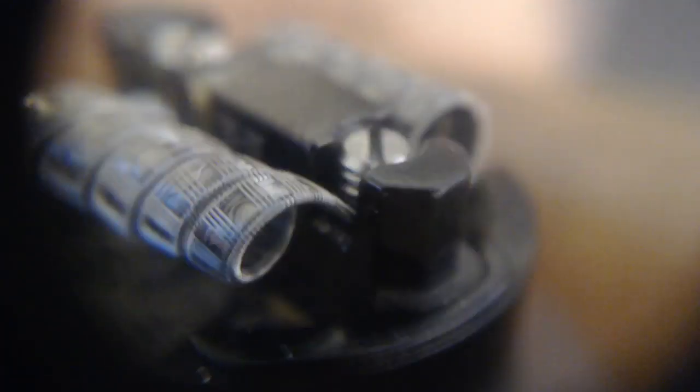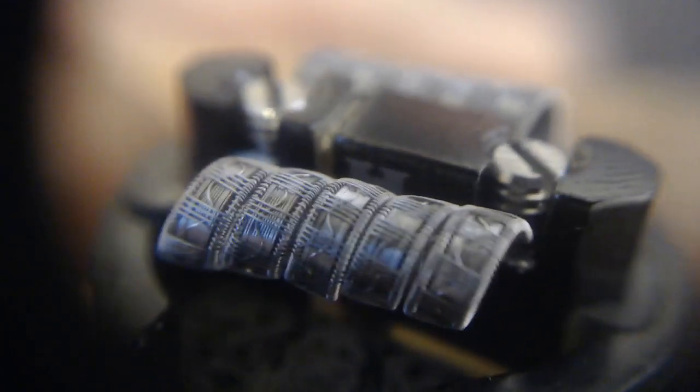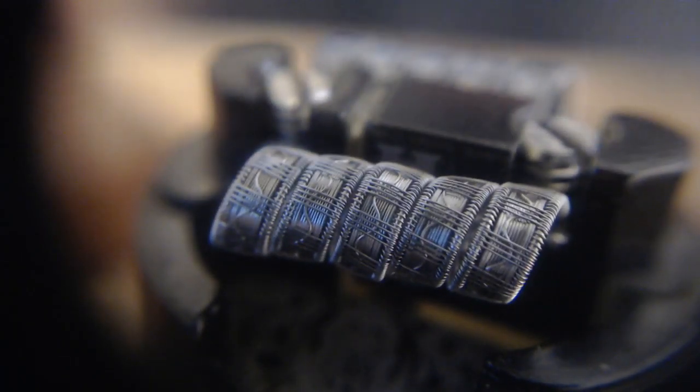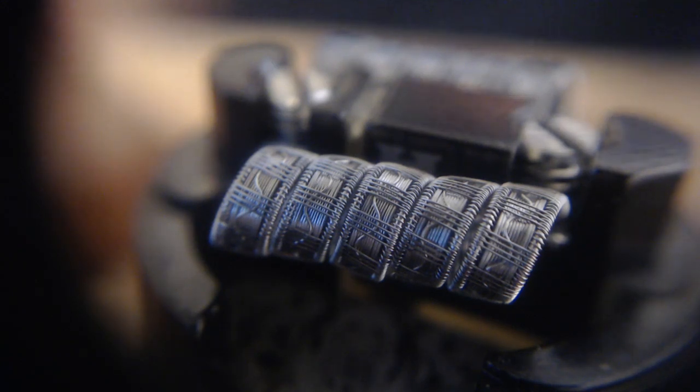See how bad the other one looks. Yeah, that metal wrap's killing me. I don't know what happened. It just went wonky. What are you gonna do? What can you do? I don't know.